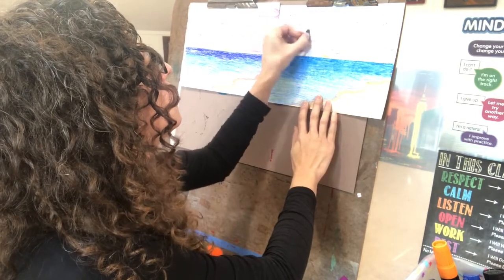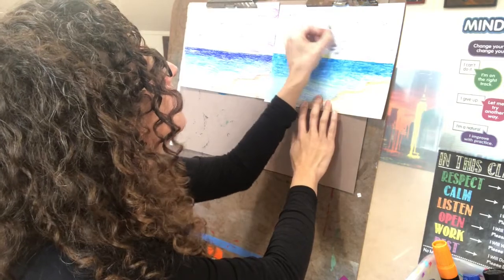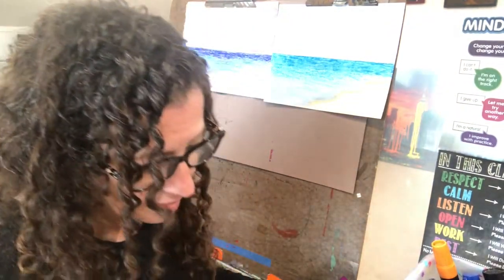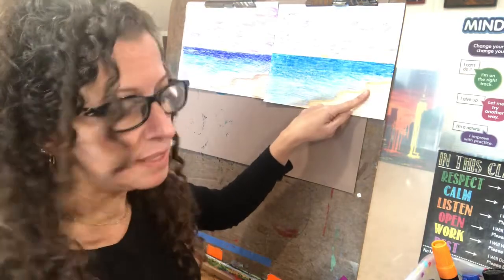We already know this trick because we've used it many times in the past. But you could do that. You could also do that with the yellows or the oranges for the sun rising or the sun setting.